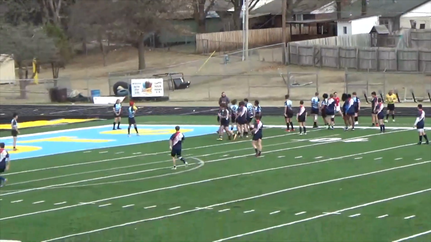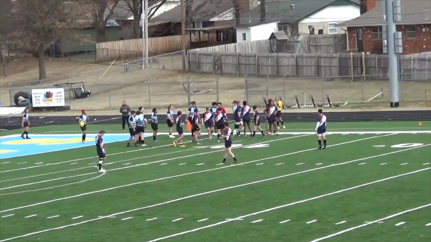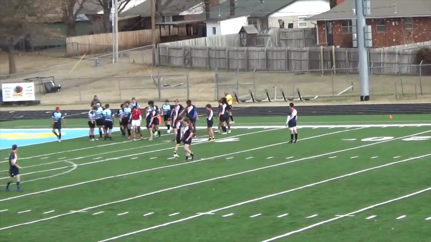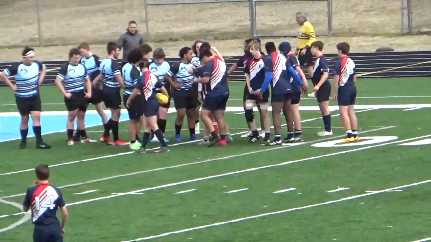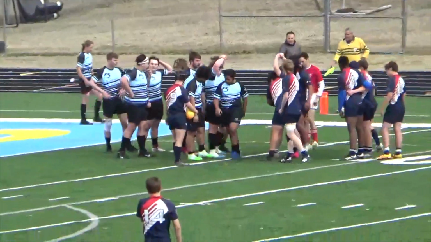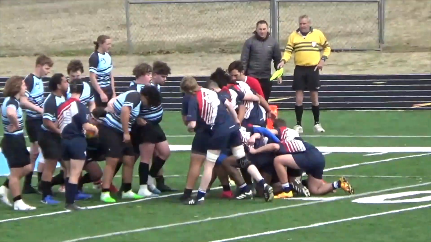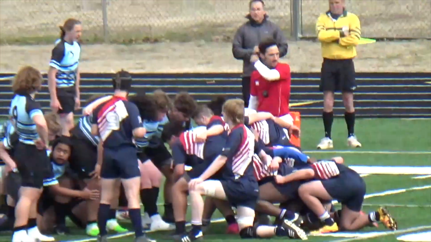And that was Plano's lineout. Okay, looks like it was not straight. The referee has called for a scrum down. There we play a scrum.